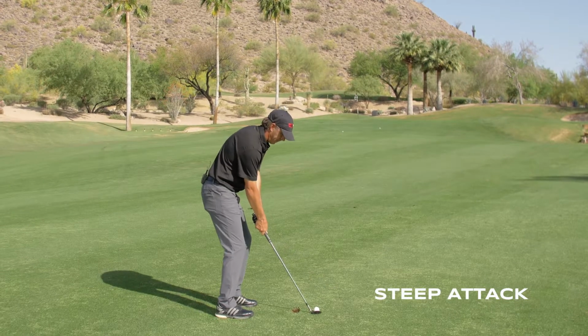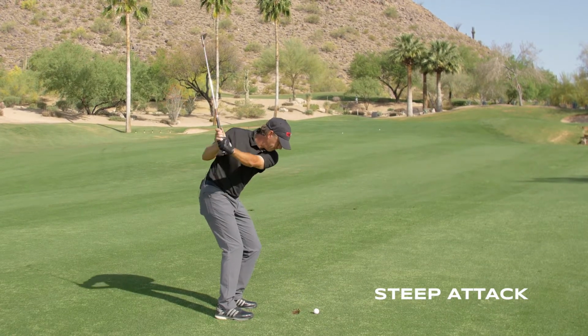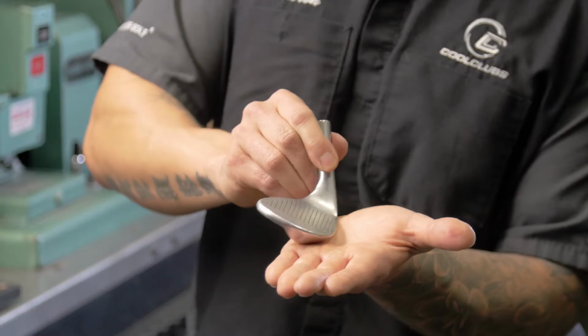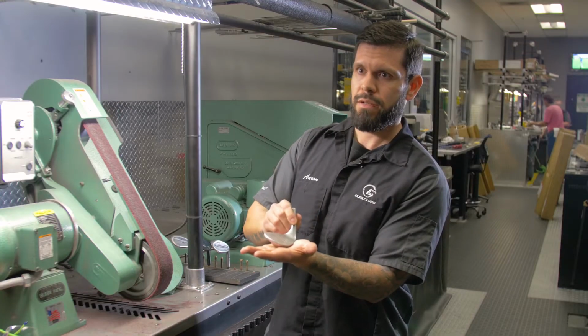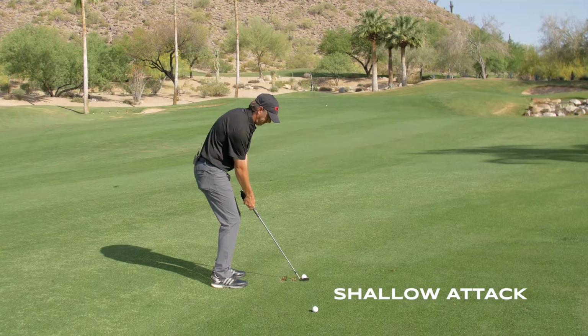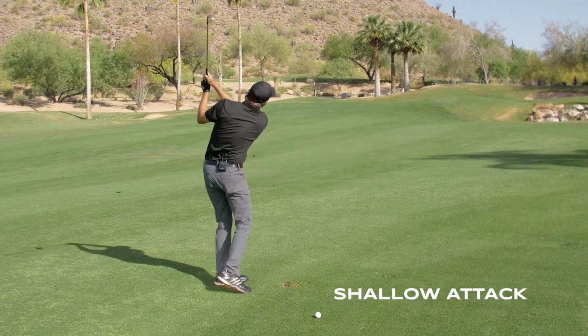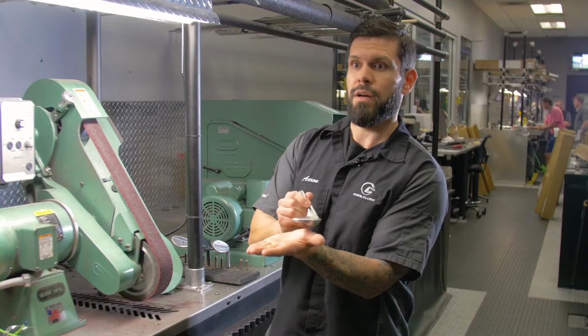So for example, if you have a steep attack angle, you're going to want as much bounce as you can to get that club to kick out of the turf so you don't dig. So if you have a shallow attack angle, you're not going to need as much bounce because you're already coming in shallow enough to just sweep it off the ground.